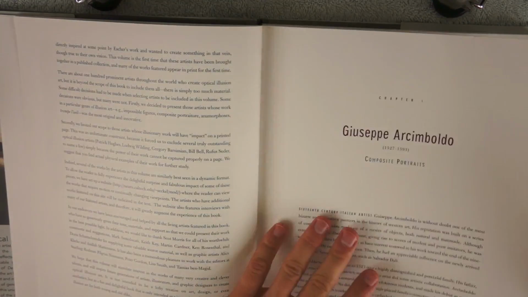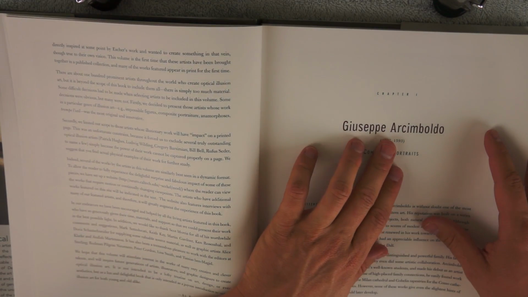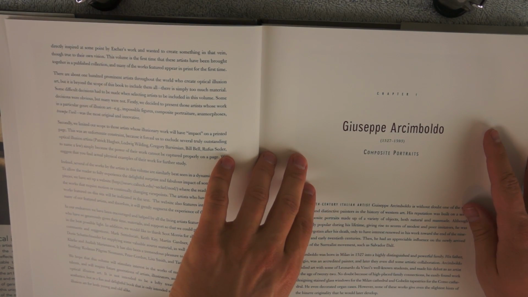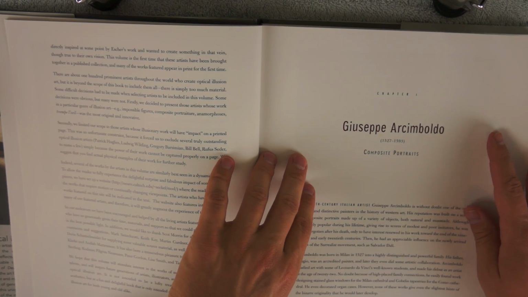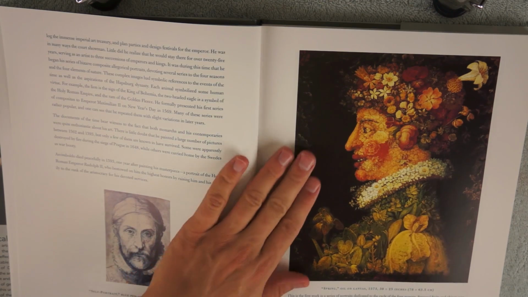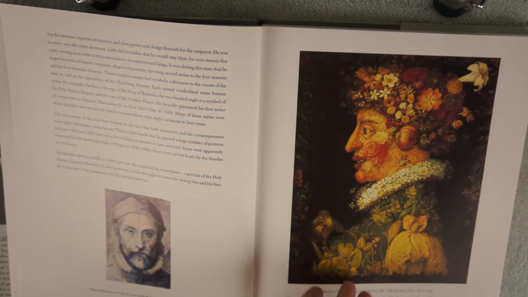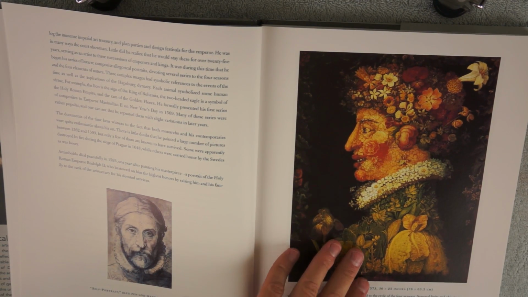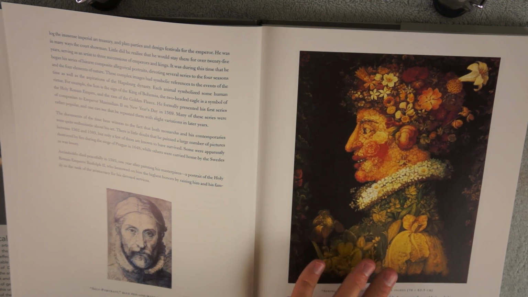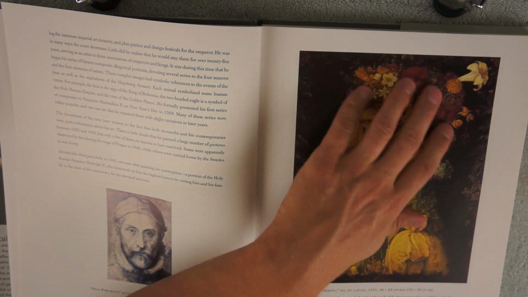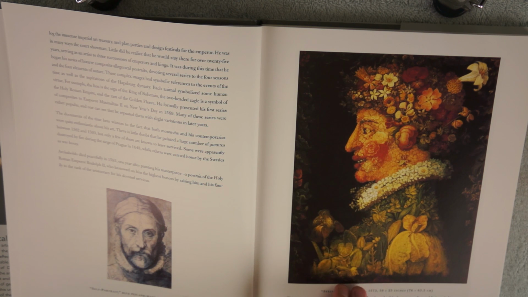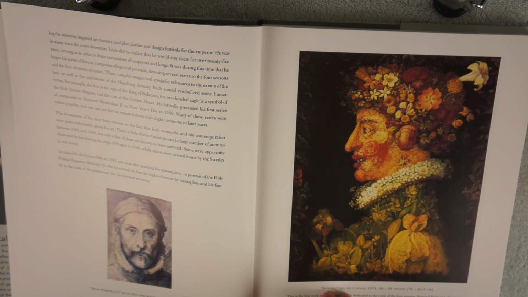And this is Giuseppe, and I do not know how to pronounce his last name. Arcimboldo. And he painted in a style that was using different objects, almost like a collage of natural objects, but when put together in a certain way, made another picture.